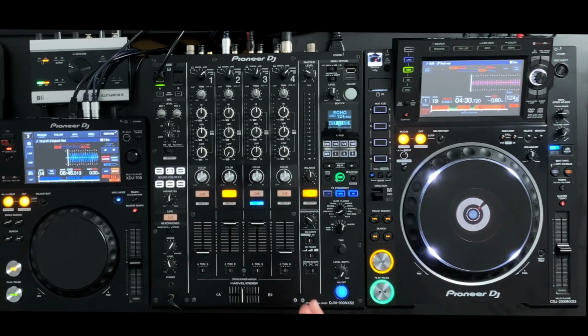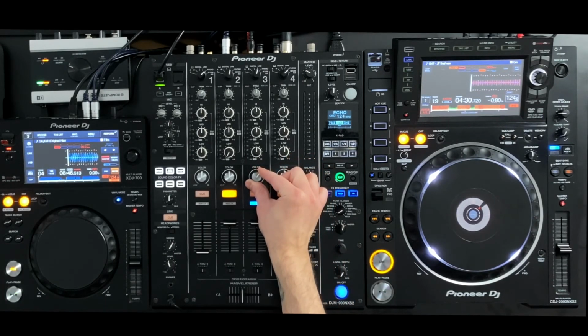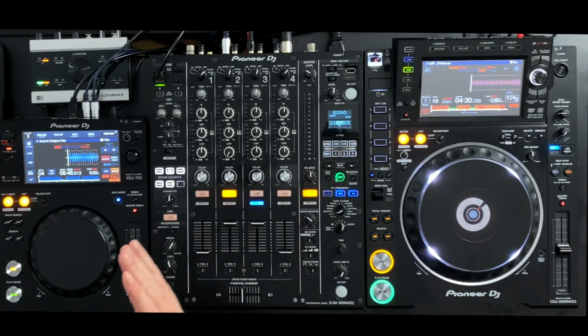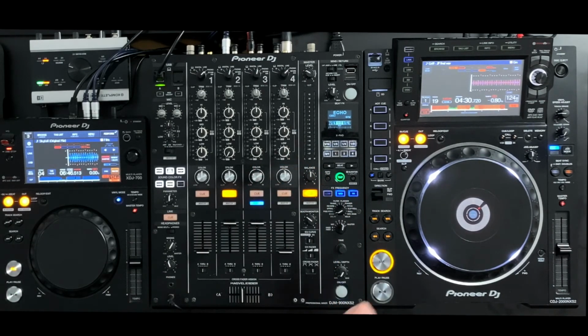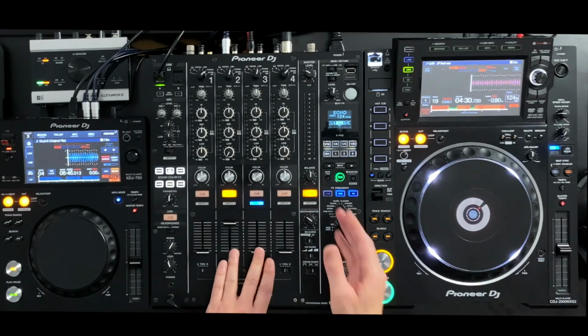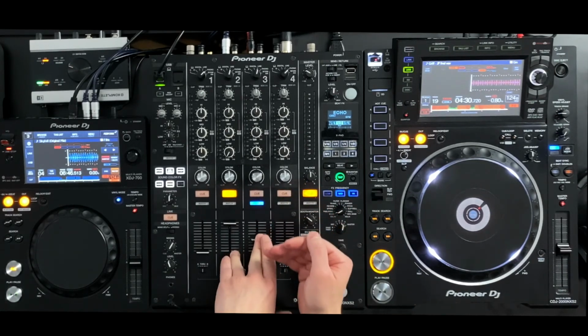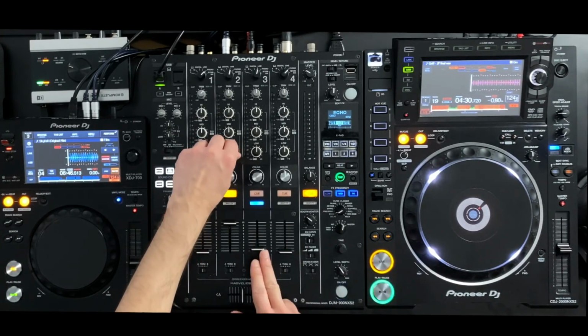Then on bar 5, I started twisting the filter of the outgoing track to the right. That was cutting away the low frequencies, making the track thinner. On bar 7, I started turning up the echo. And then on bar 1, I turned the volume down with the echo having been applied, making the fade out smooth, and turned up the low EQ of the new track.